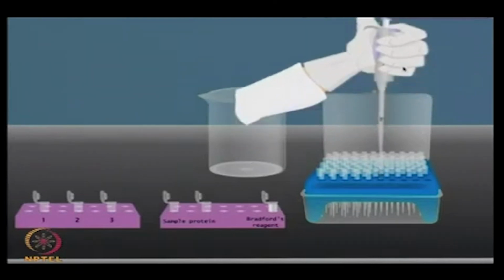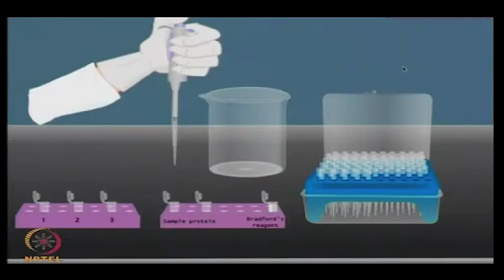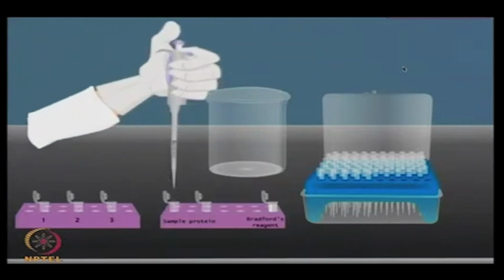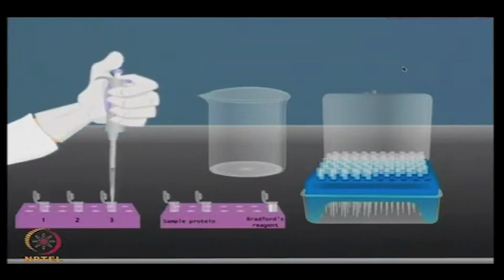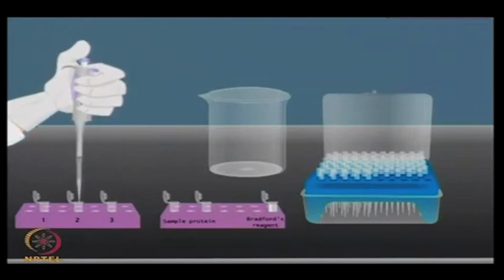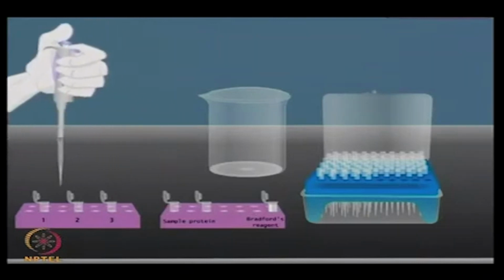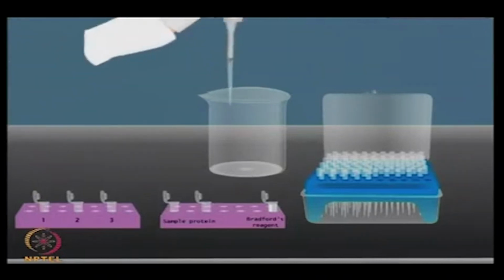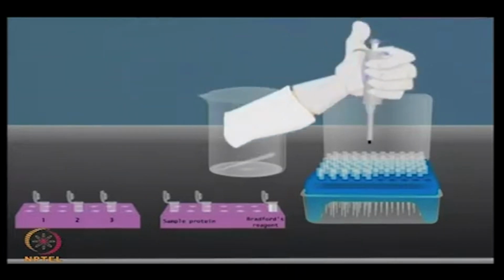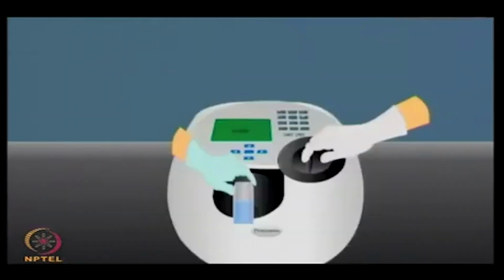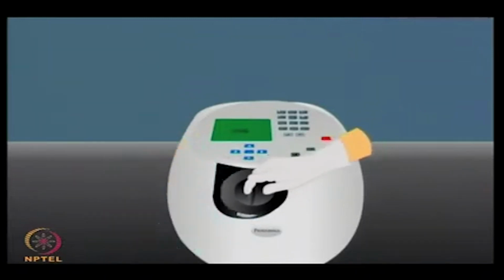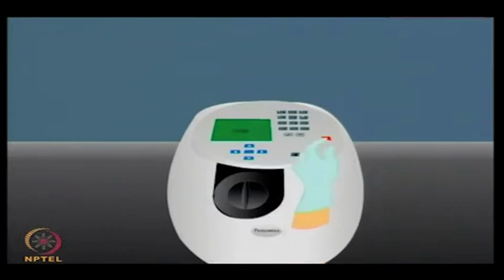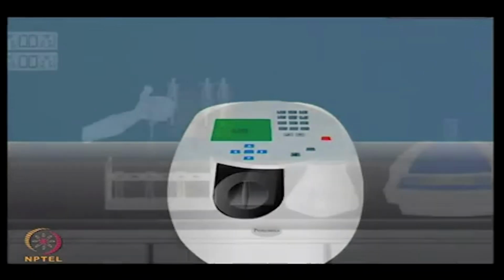So, prepare the Bradford dye reagent and label the tubes suitably for the standard and test samples. Add the standard and sample solutions to their respective tubes. Now, add the Bradford color reagent to the tubes and mix them thoroughly. Once the color reaction has occurred, perform the absorbance measurement at 595 nanometer.